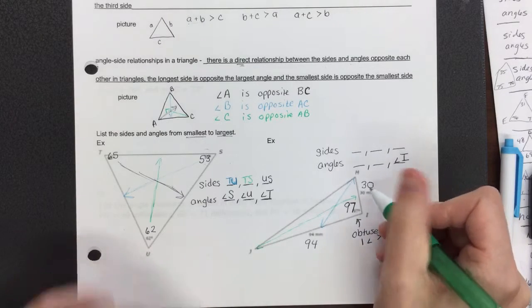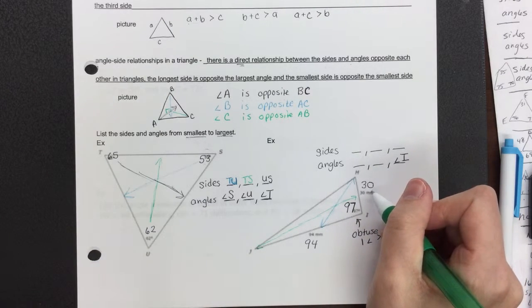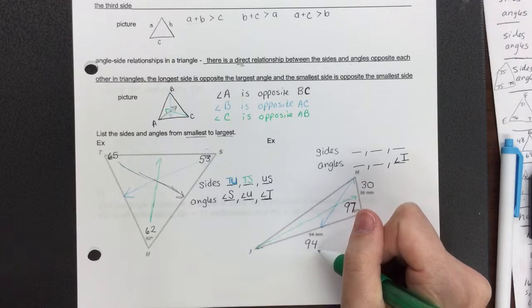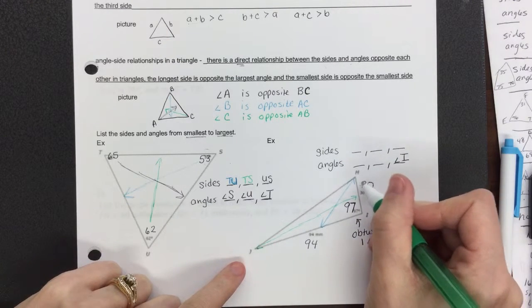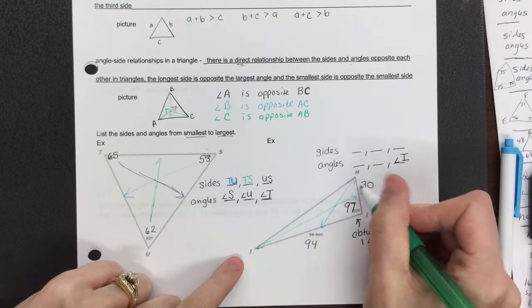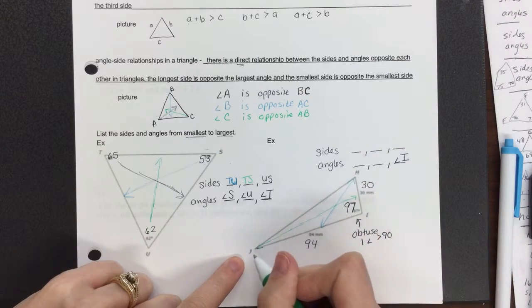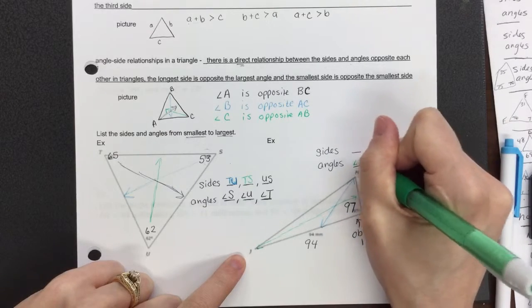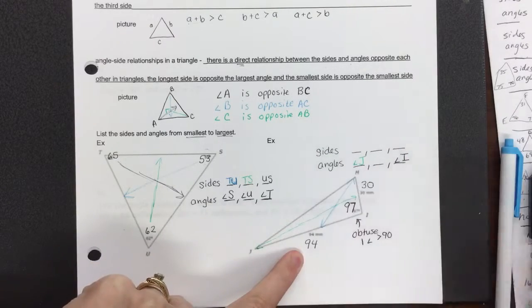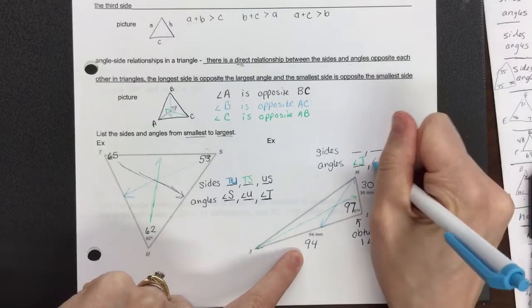So between those two, the side length 30 is smaller than the side length of 94. So that tells us that the angle opposite of the 30 has to be the smallest angle. So angle J is going to be the smallest, and then angle H is going to come next.